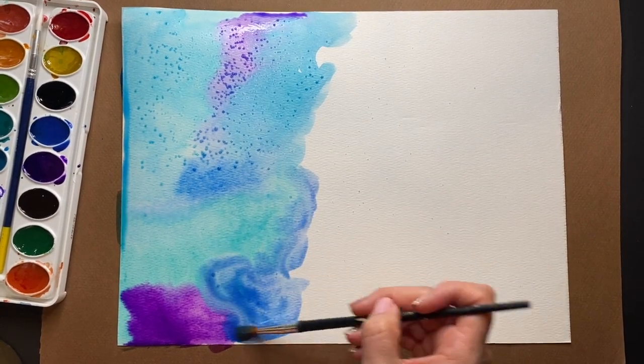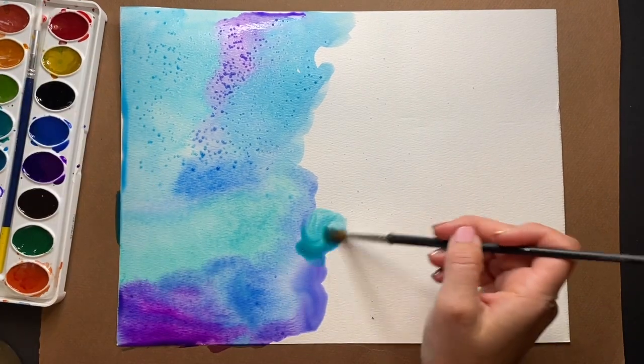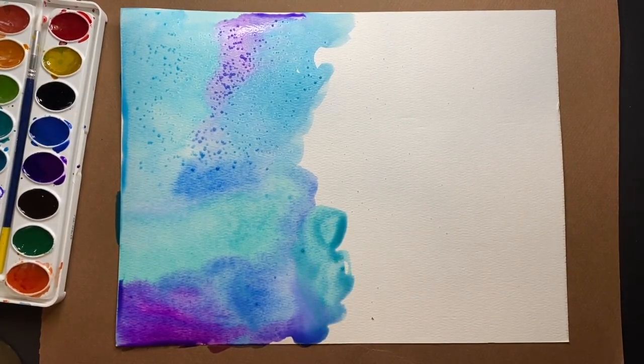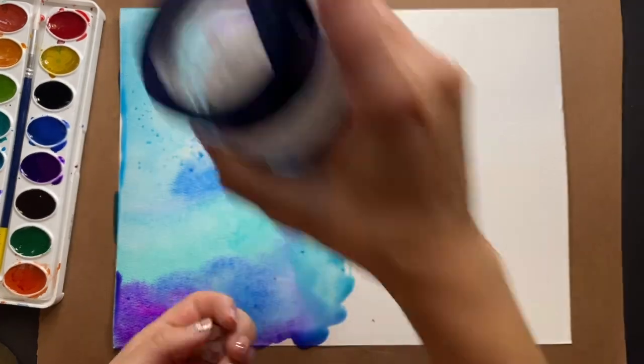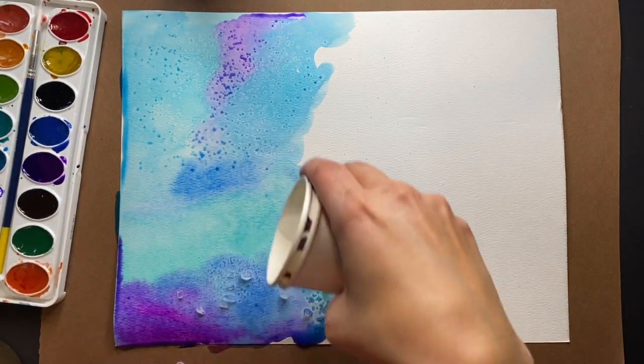Our salt is going to sort of blend the edges together, so it doesn't matter really what it looks like. Just continue working, and if you have a variety of salts, feel free to mix them.